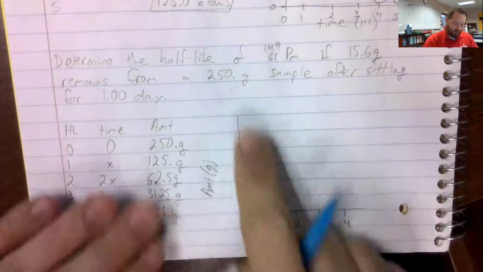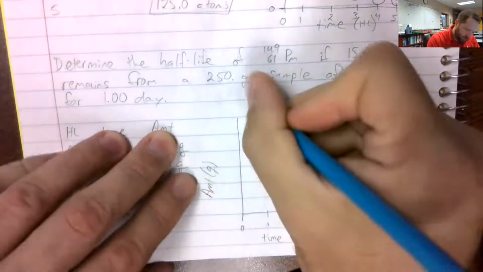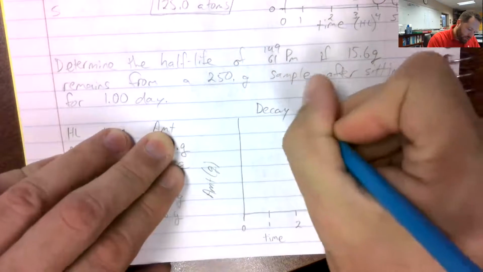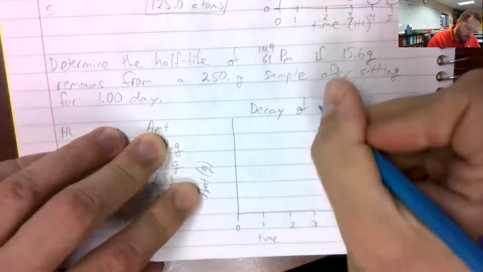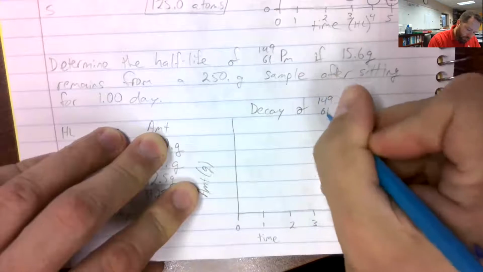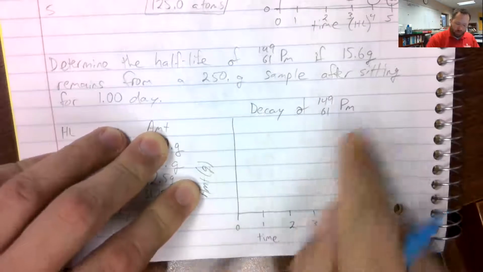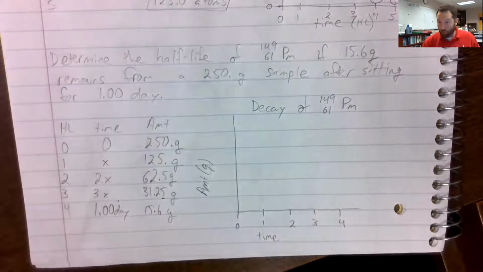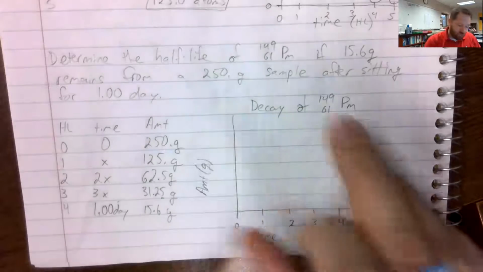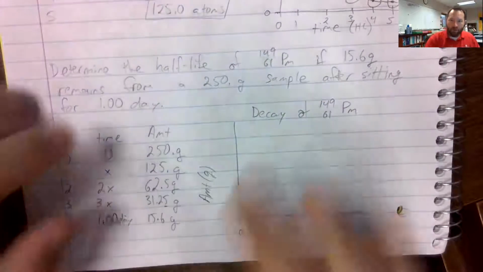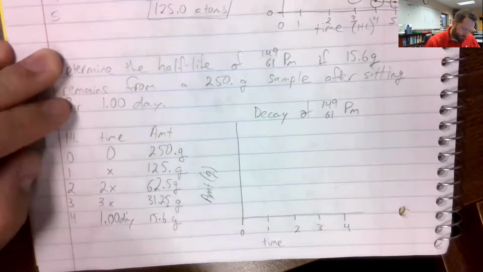Oops, I forgot. As soon as you make that graph, let's title it. Let's not forget that easy point. We're looking at the decay of 1:49 p.m. So there we go. Easy point to get, easy point to miss if you forget too. So that's why I said do it right away. I forgot a few seconds there, but I did remember. So there we go. Decay of 1:49 p.m.